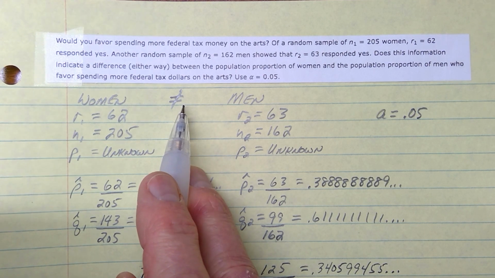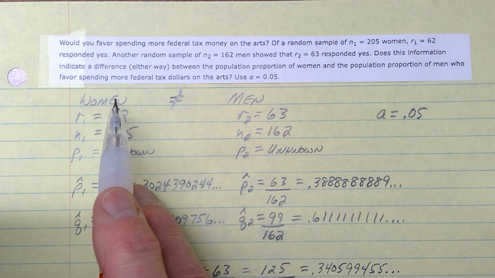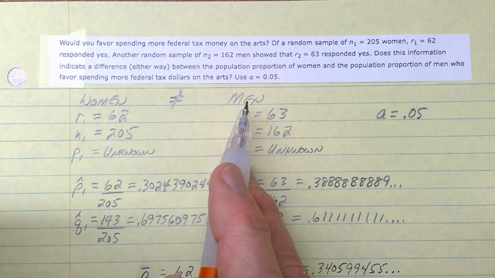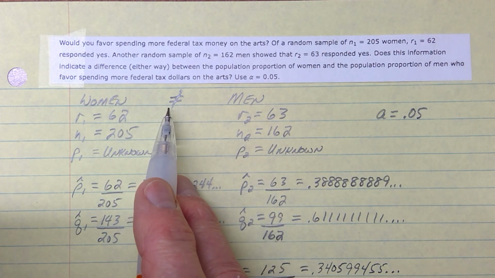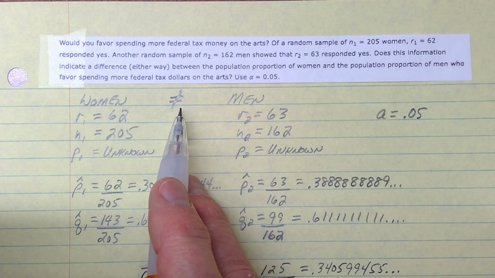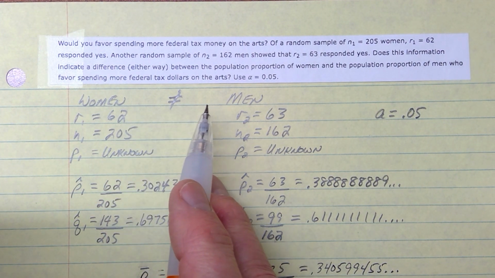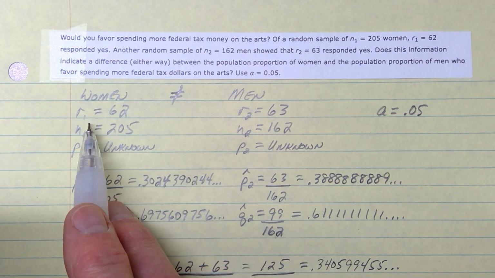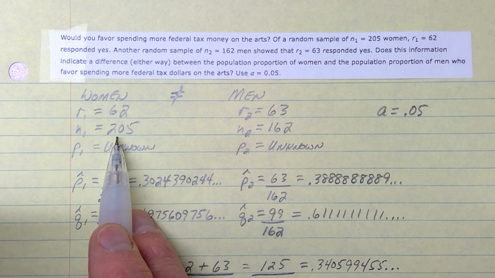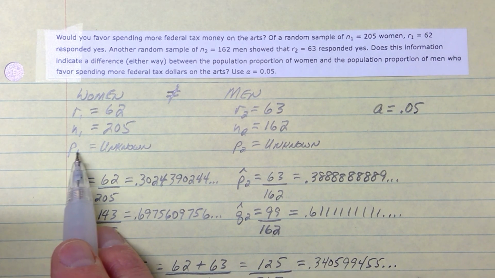All right, so the null hypothesis is going to say, just as many women would spend more on the arts as men. They'd say they're the same. All right, I'm going to say, no, they're significantly different. I'm not going to tell you one way or the other if they're lower or higher. I'm just going to say they're not the same. Here's our numbers, 62 out of 205. Remember, the true population proportion is unknown.